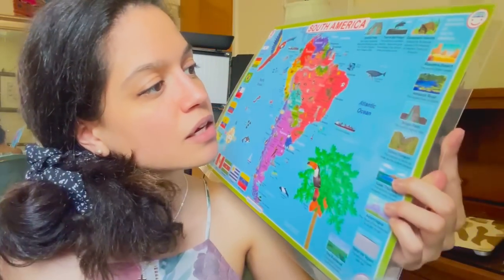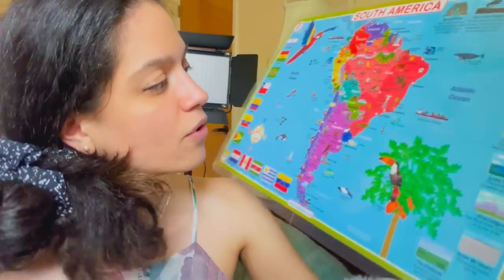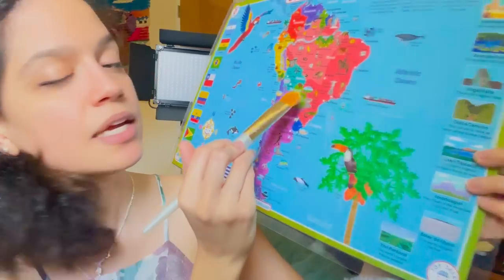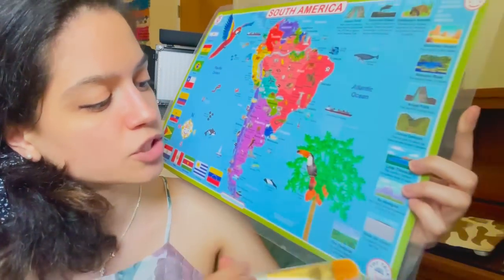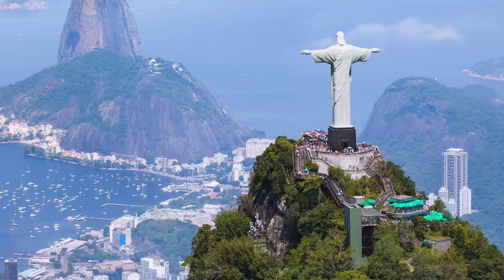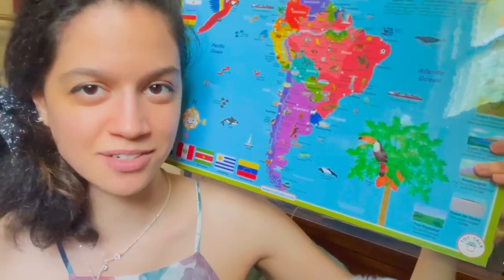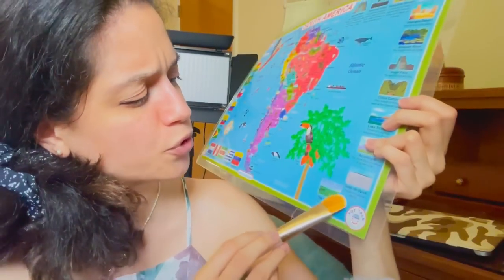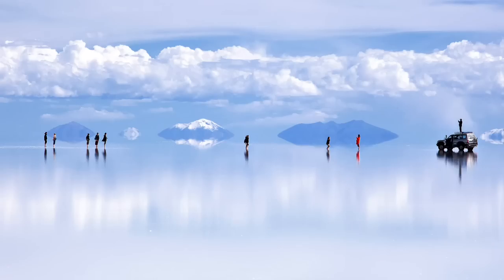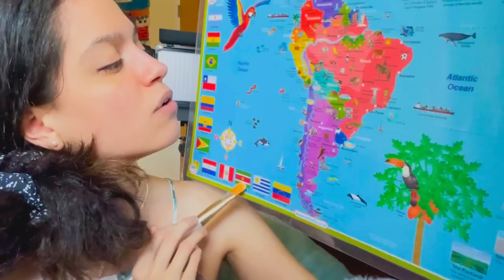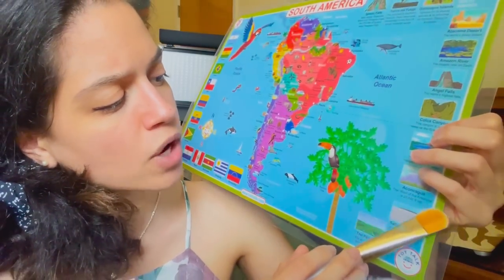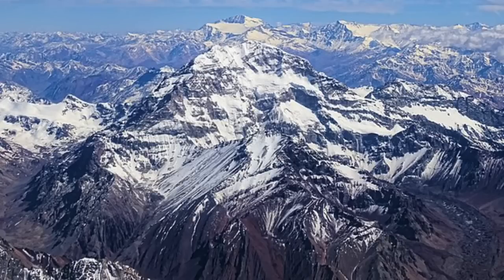Where is the Pantanal? Oh, okay, cool. So we have La Pantanal, which is the world's largest tropical wetland, in Brazil. And also obviously Christ the Redeemer in Brazil. It's just like freaking awesome. And then we have Salar de Uyuni, which is the world's largest salt flat. Let's find this one. Where's that? Oh, that's in Bolivia. Salar de Uyuni.